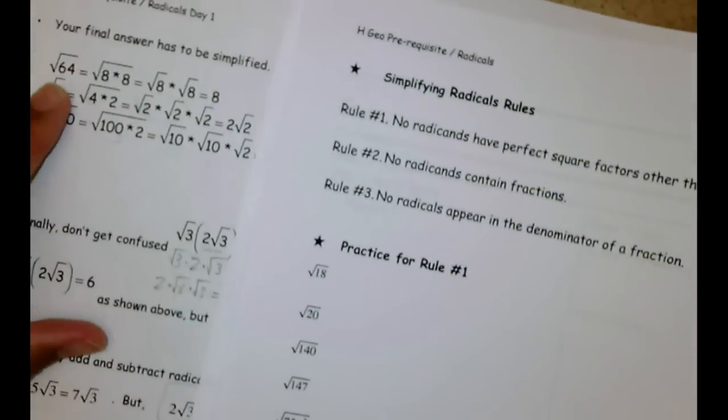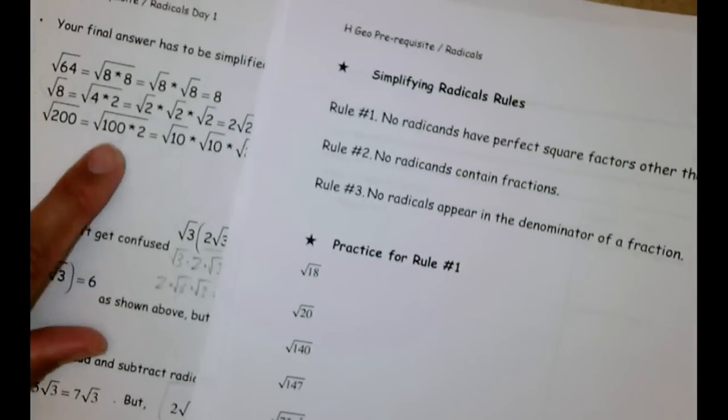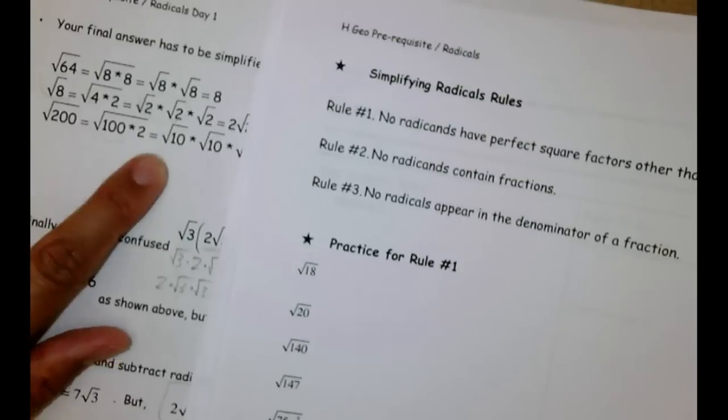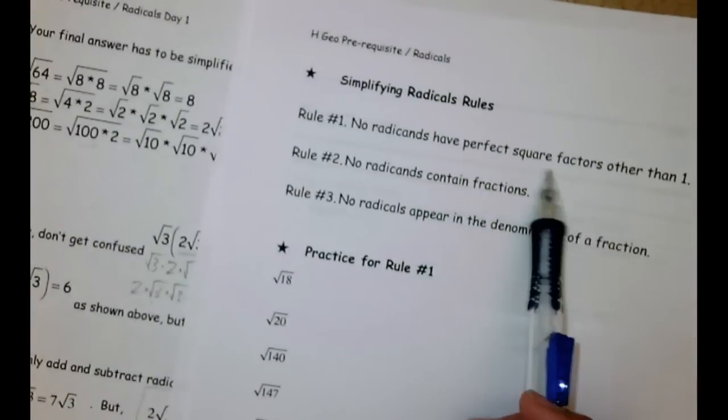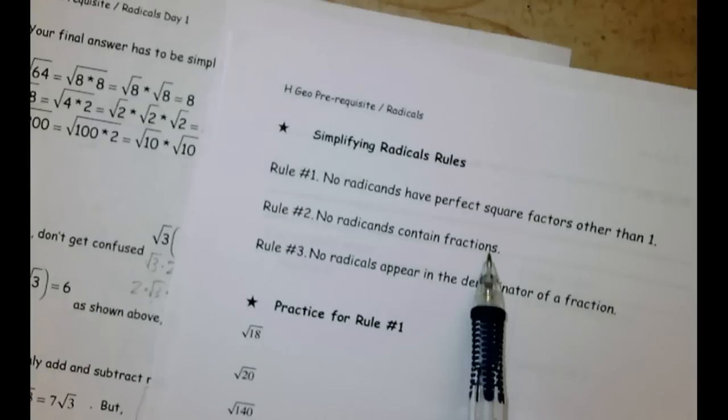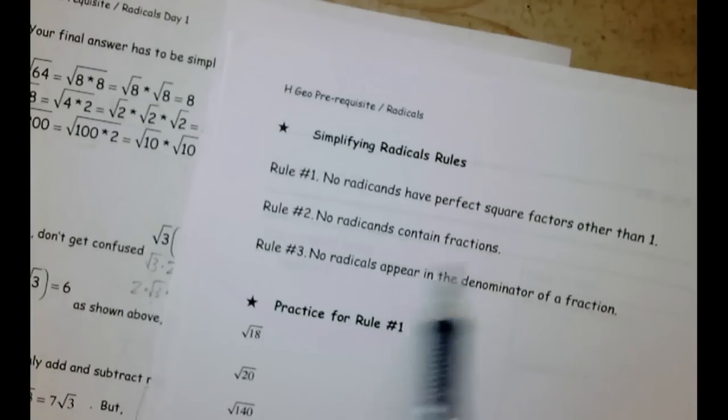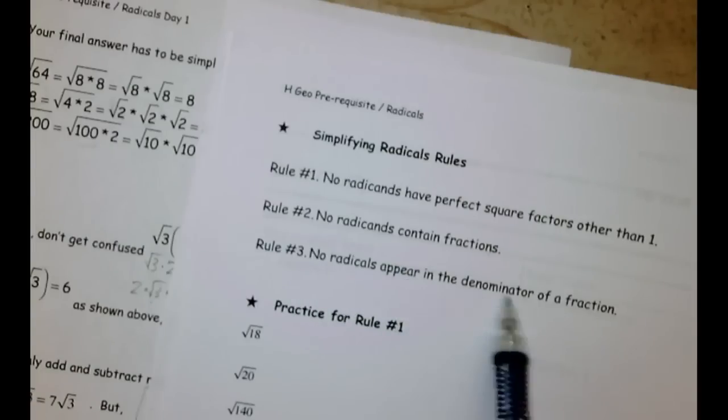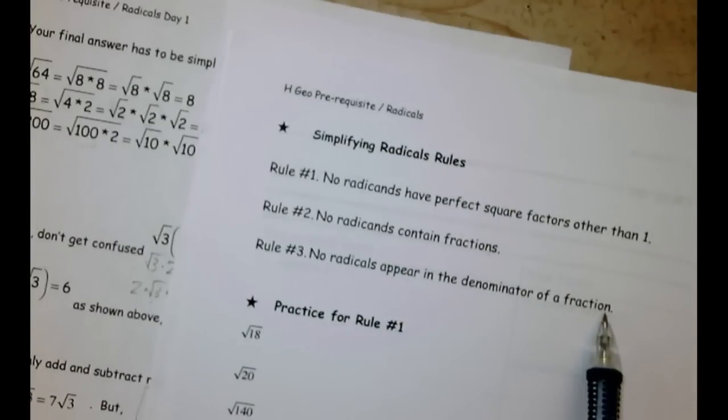Okay, so 64 is the perfect square of 8, 100 is the perfect square of 10, and so forth. So you cannot have a perfect square inside the radicals. No radicals contain fractions. You have to simplify fractions and get rid of them. And no radicals appear in the denominator of a fraction. Okay, so that's the rationalizing.